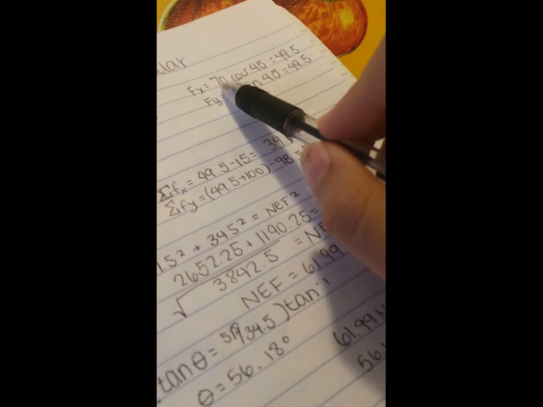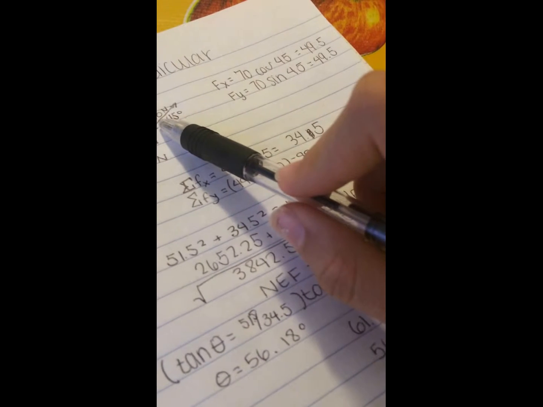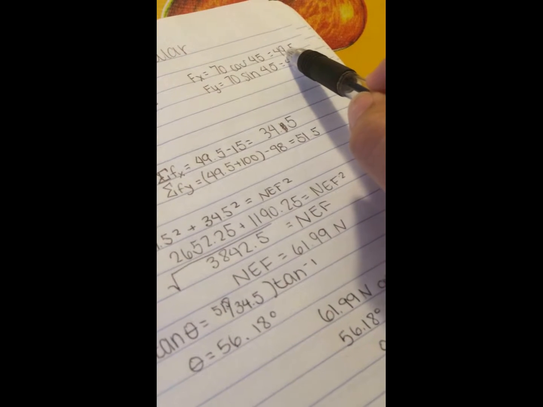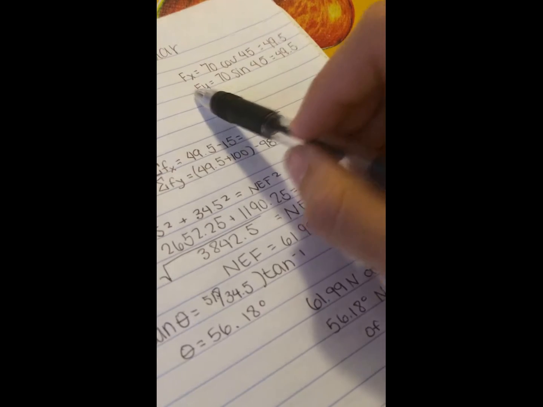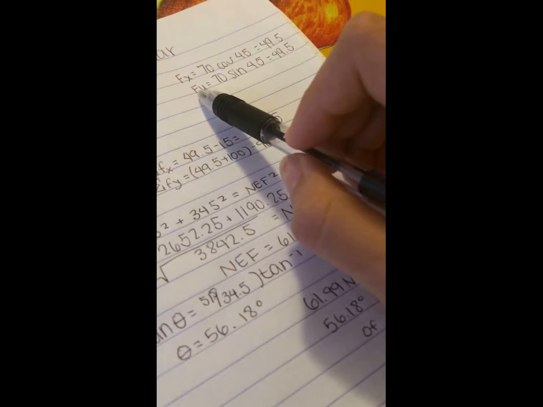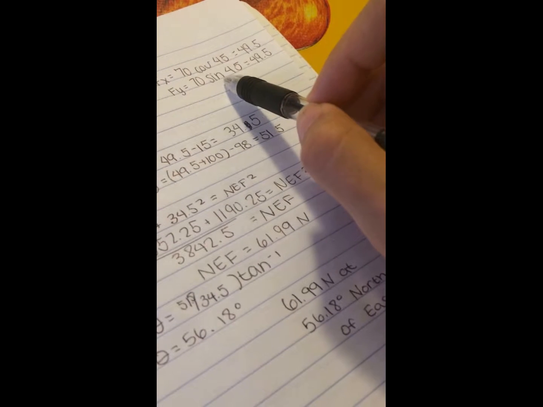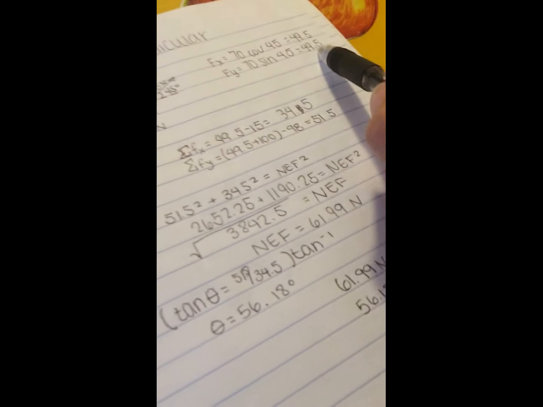F of x equals 70 cosine 45, which is simply the 70 newtons from right here, and then the 45 degrees, and that equals 49.5. And you do the same thing for the y, except you use sine. You take 70 sine 45, and as well you get 49.5.